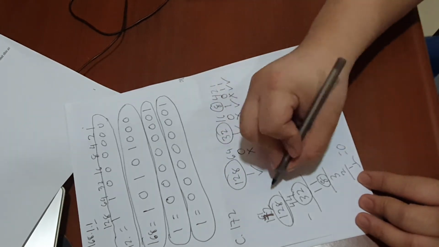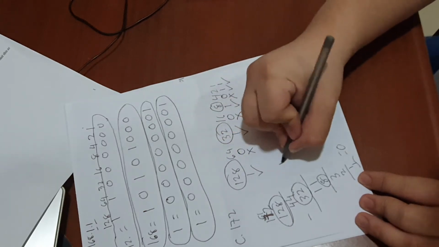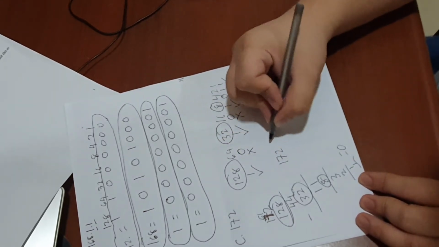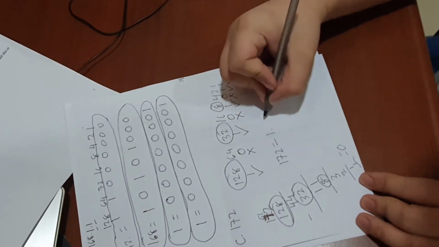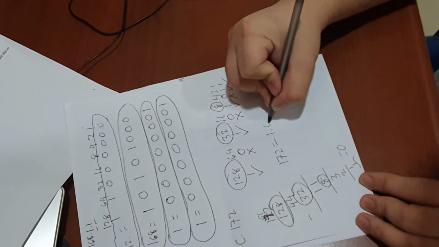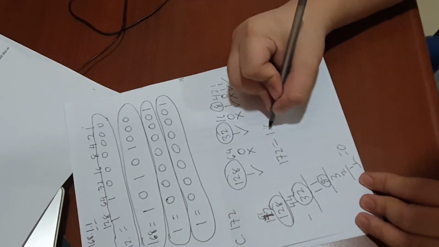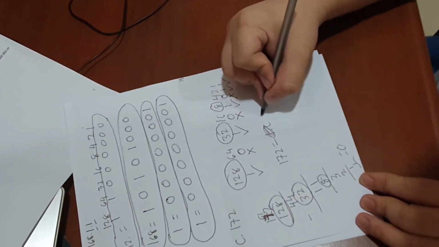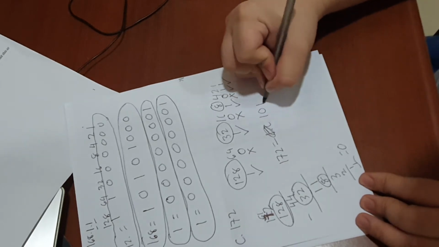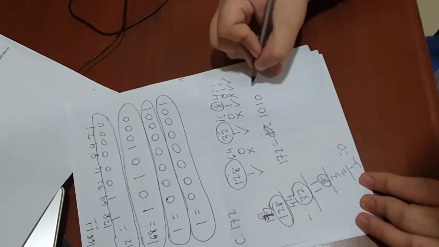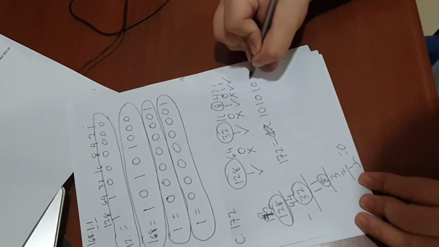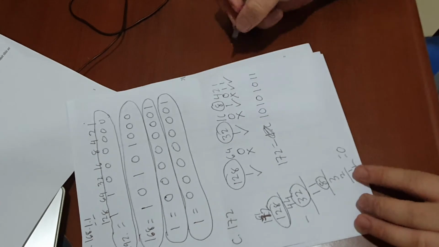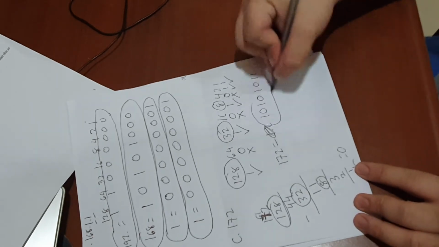So this is the value of 172 equals to this binary value. Okay, I'm gonna write now 1, 0, 1, 0, and then 1, 1, 0, 0. Okay, so this is the value of 172.